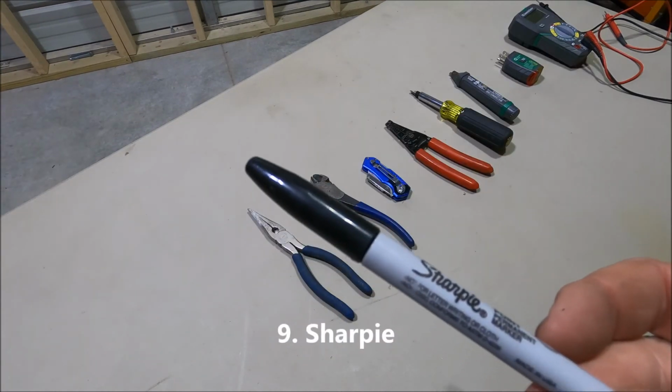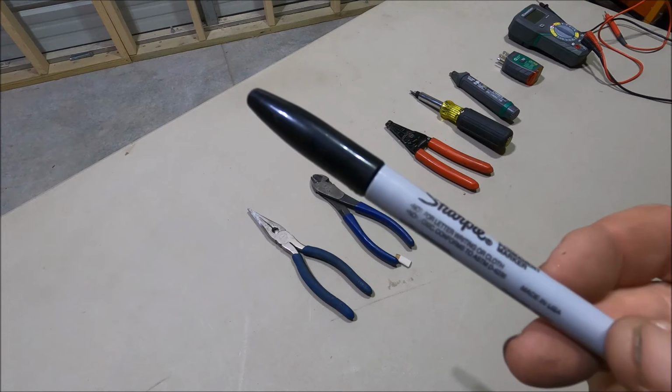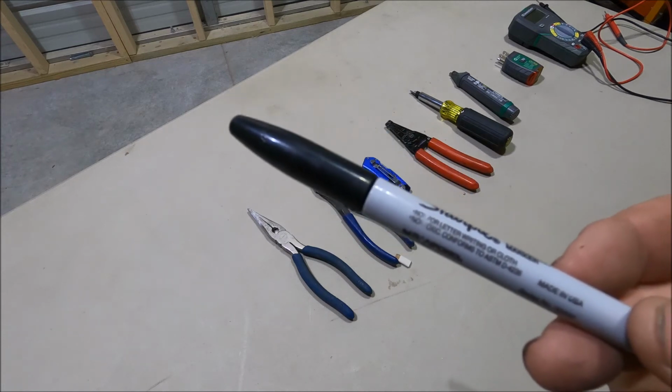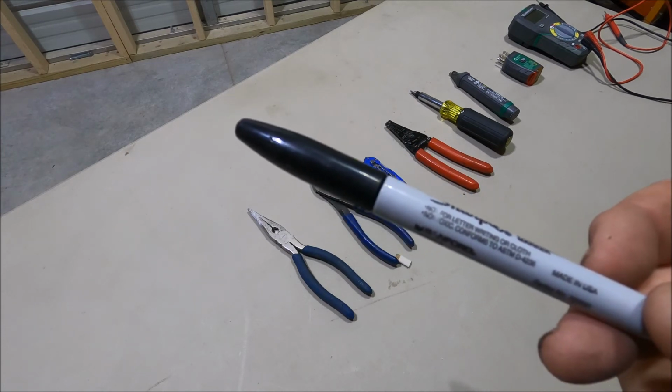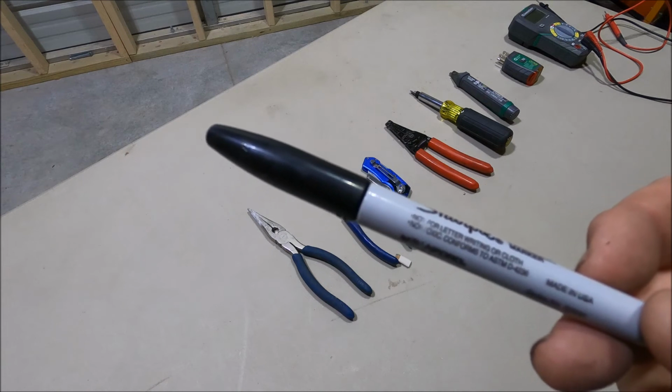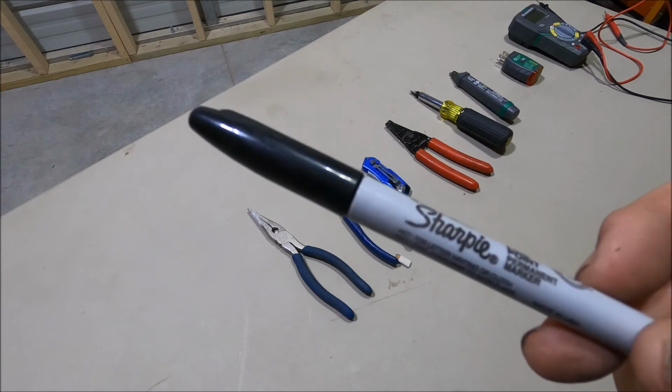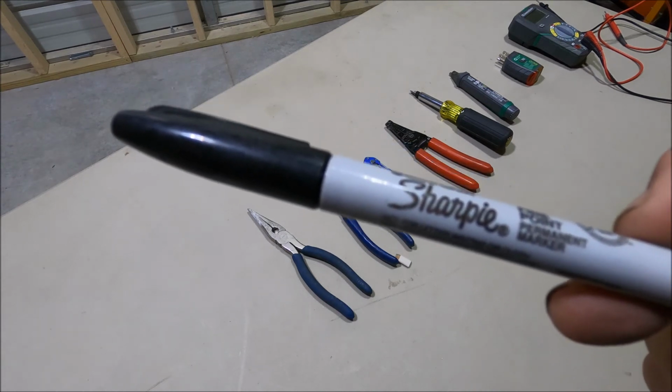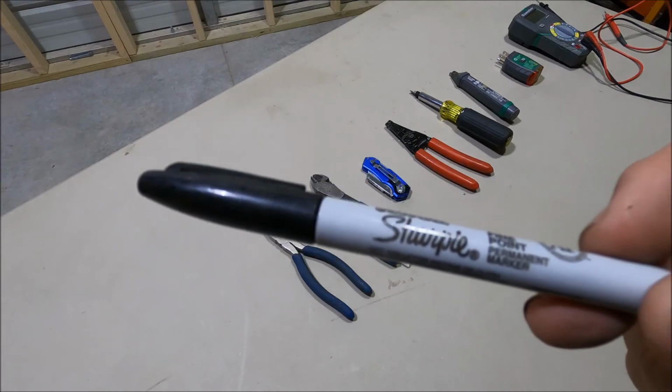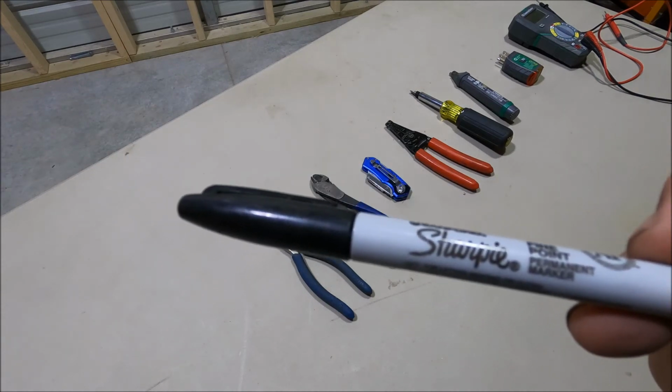So you definitely want to have a Sharpie or some sort of permanent marker. Whenever you're running lights, multiple lights, or you're running wires that are going to feed multiple circuits, you definitely want to have a Sharpie and label properly where the wires are going and where they're coming from.